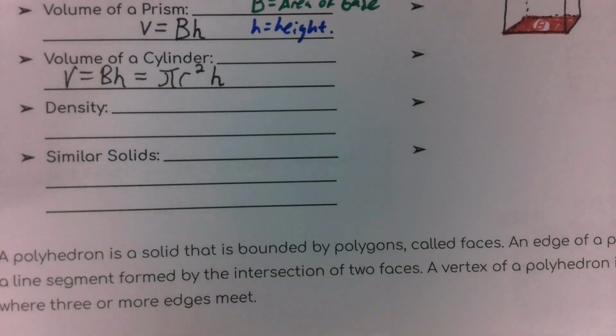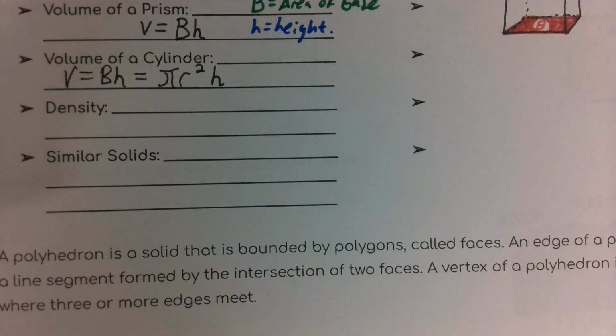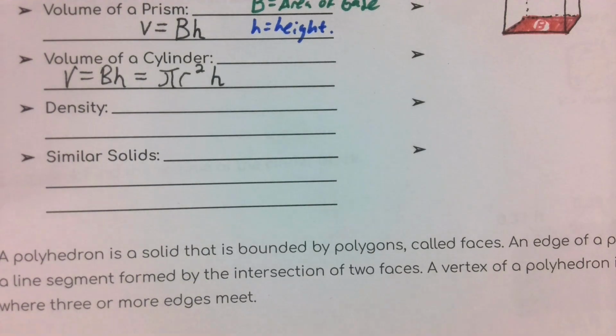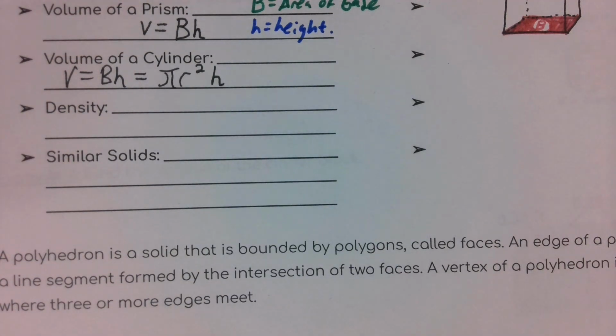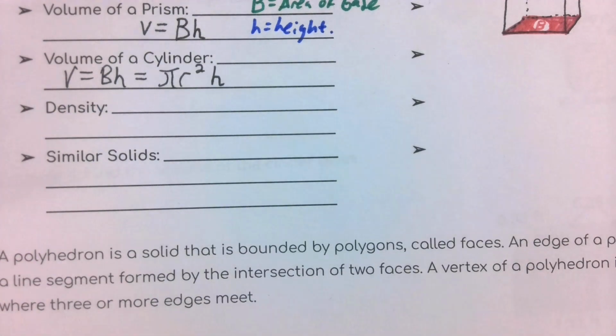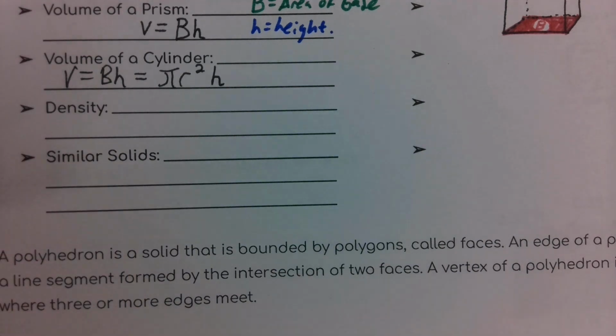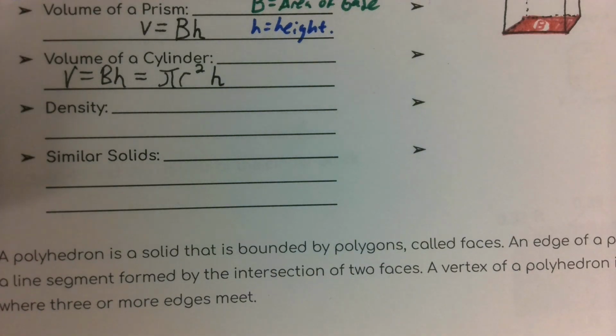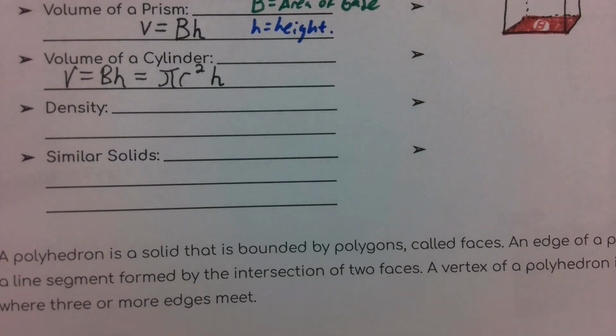Have you ever heard the saying, a kilogram of steel has the same mass as a kilogram of feathers? This is true. If you put them both on a scale, they're both a kilogram. But a kilogram of feathers, you would need a lot of feathers to make a kilogram, whereas a kilogram of steel is a pretty small piece of steel. This is because, even though they have the same mass, they have different densities.